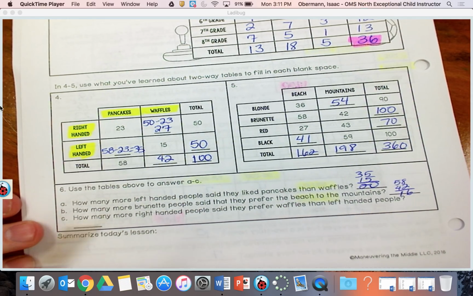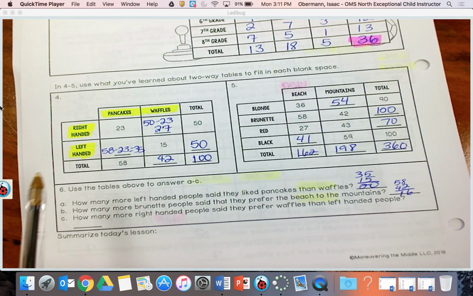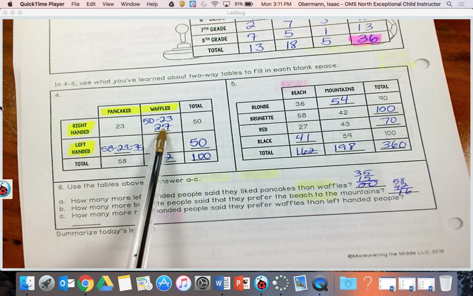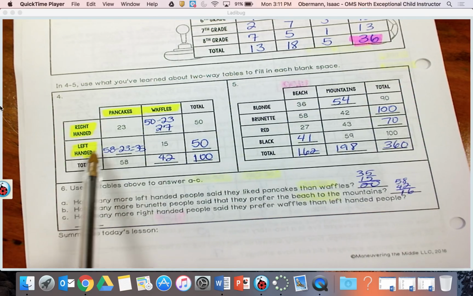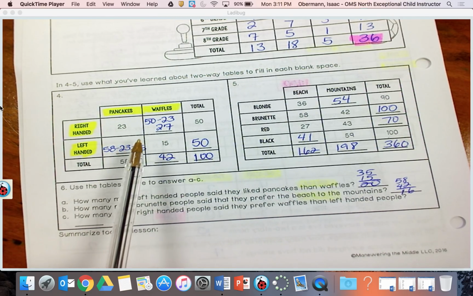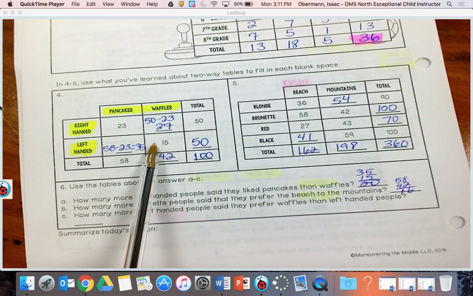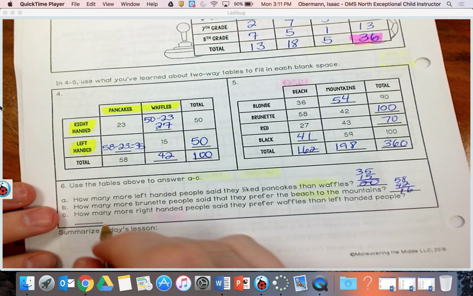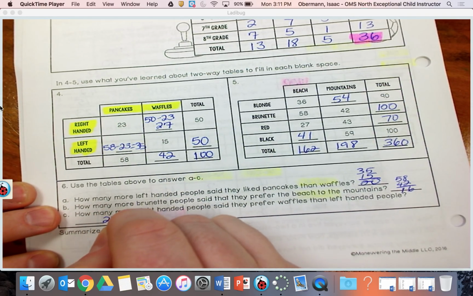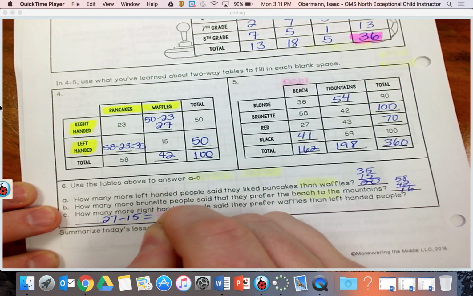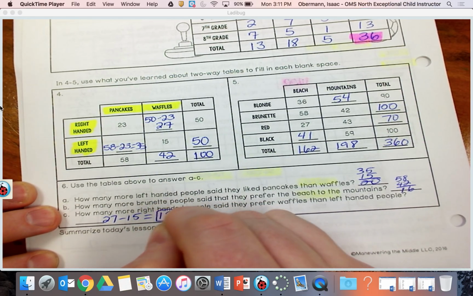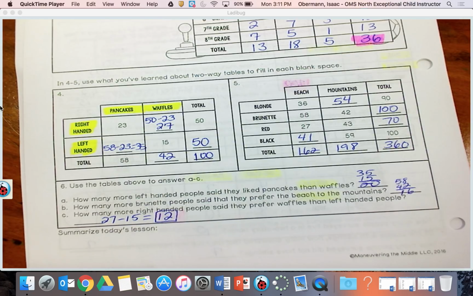And then the last one, how many more, which means the subtraction, right-handed people said they prefer waffles than left-handed people. So how many right-handed people like waffles? 27. How many left-handed people like waffles? 15. How many more right-handed people like waffles than left-handed people? Well, if I take 27 and subtract 15, I end up getting 12. And so 12 is my solution there for that one.